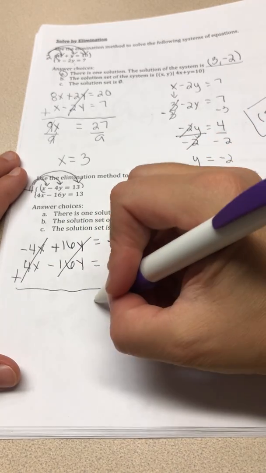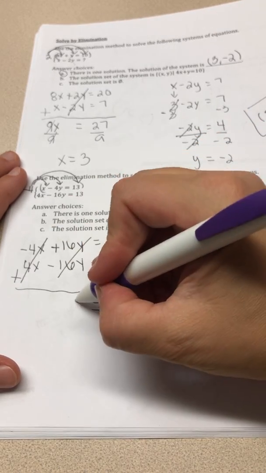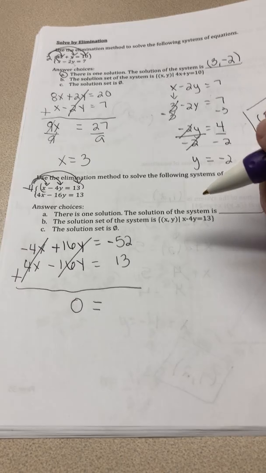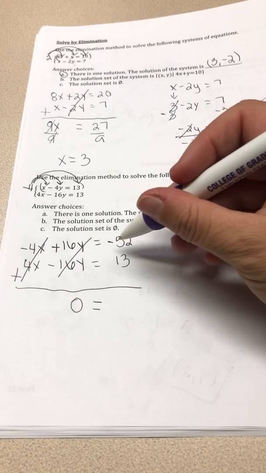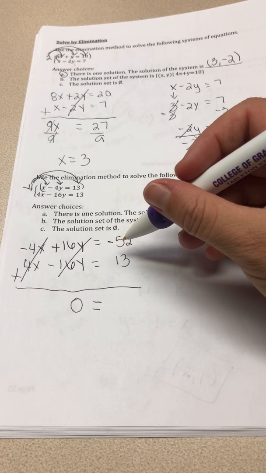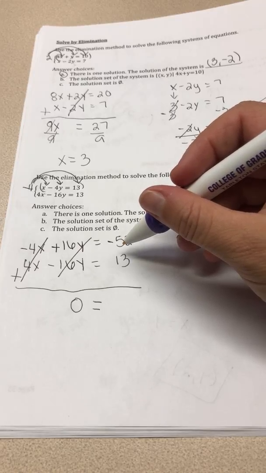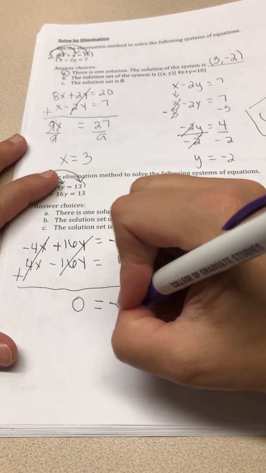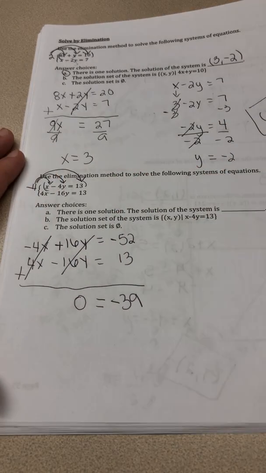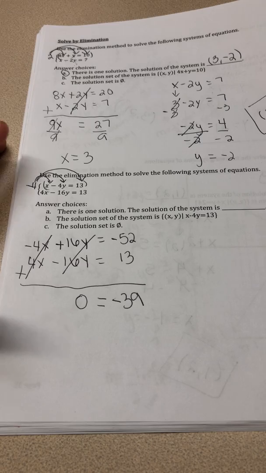So on the left-hand side of my equals, I have nothing. They both canceled out, so I have 0. On the right-hand side, negative 52 plus 13 should give us negative 39. So I'm left with 0 equals negative 39.